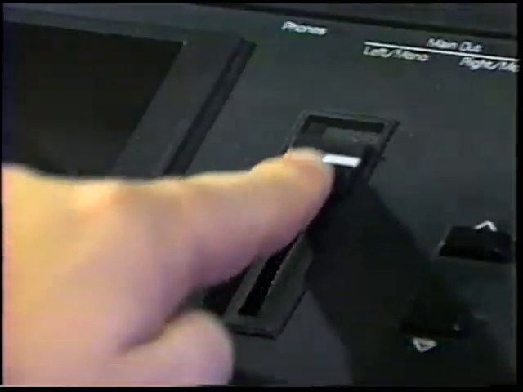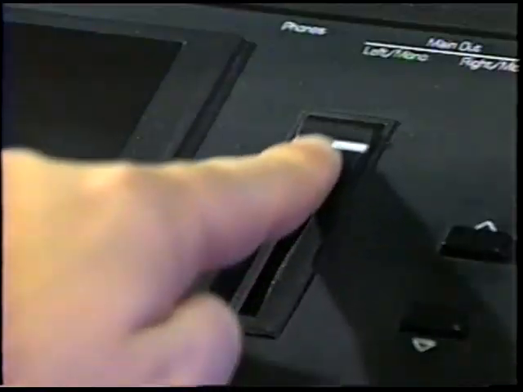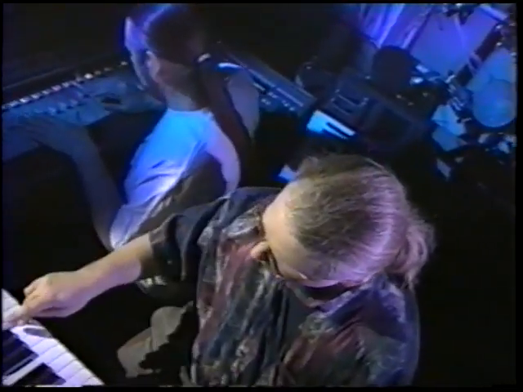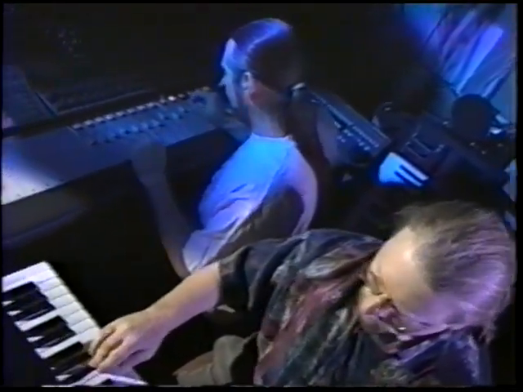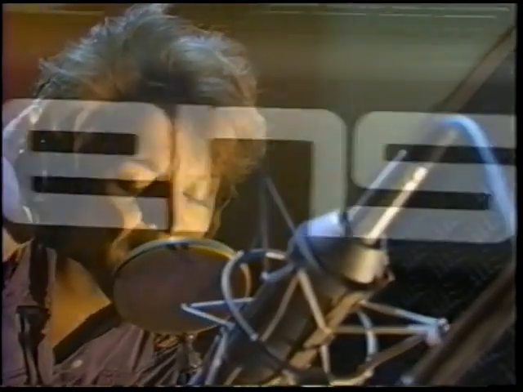Turn me on, turn me up. Turn me on, turn me up. Turn me on, turn me up. Turn me on, turn me up. Turn me on, turn me up. Turn me on, turn me up. Turn me on, turn me up. Turn me on, turn me up. Turn me on.